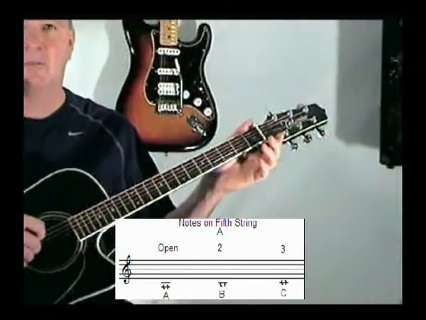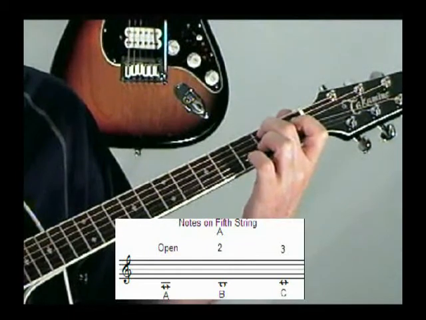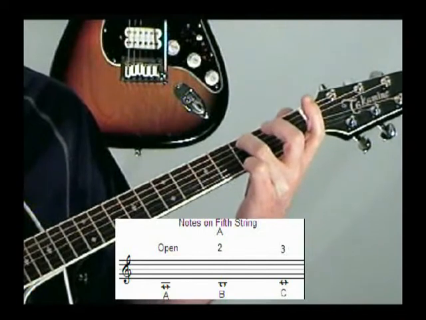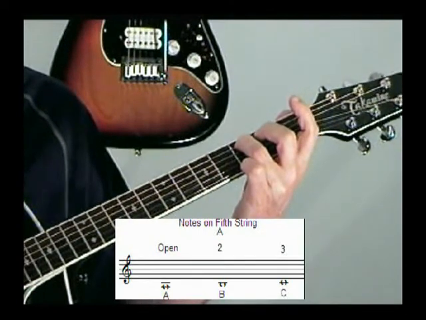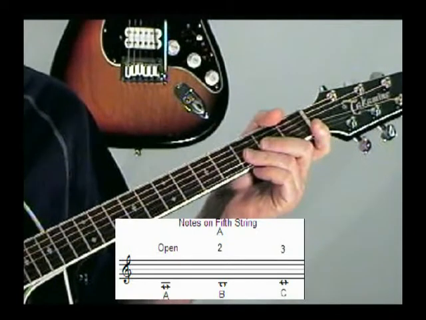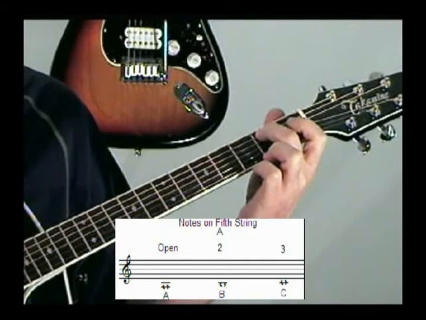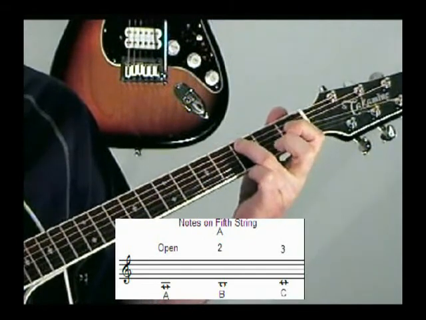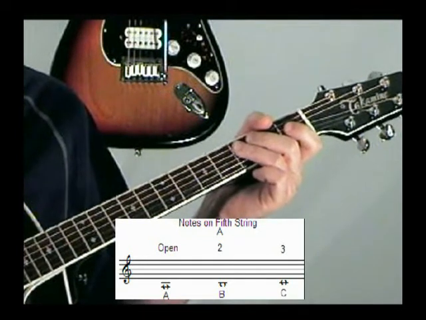After A comes the B. That's 2nd finger, 2nd fret, 5th string. After B comes a C. That's your first line below the staff. So you've got 3 notes on the A string. Open A, 2nd finger, B, 2nd fret, 3rd fret, 3rd finger, C. So I'll play the A string exercise for you now.